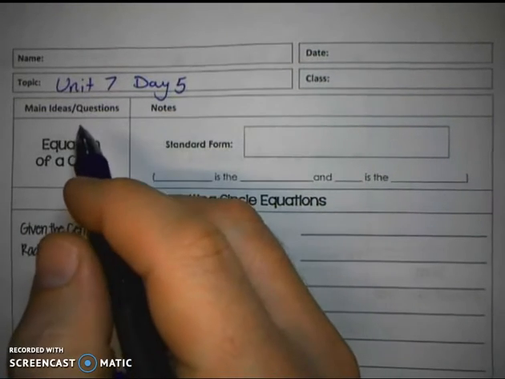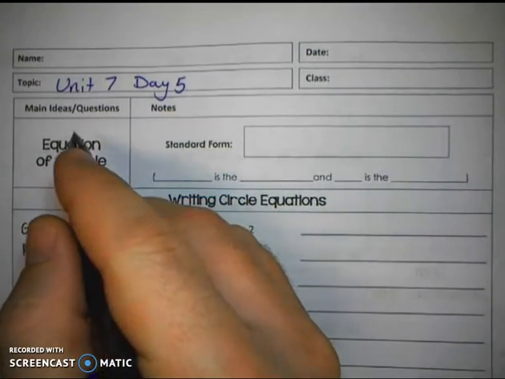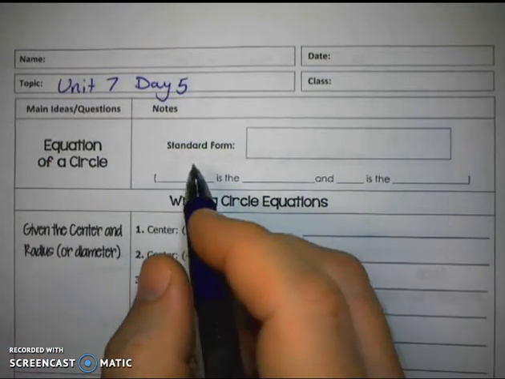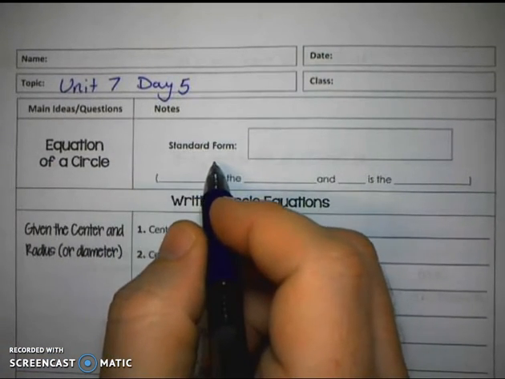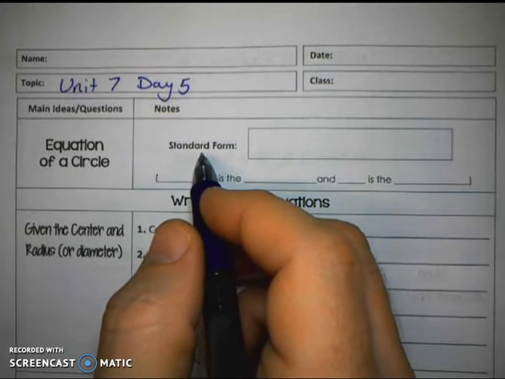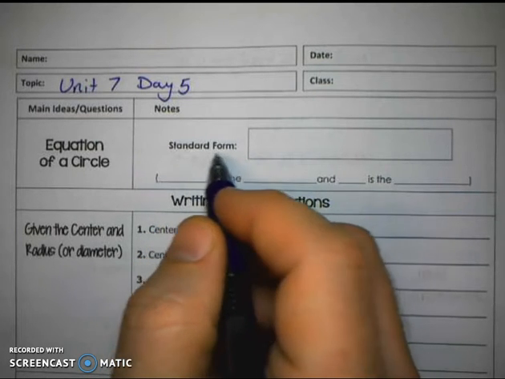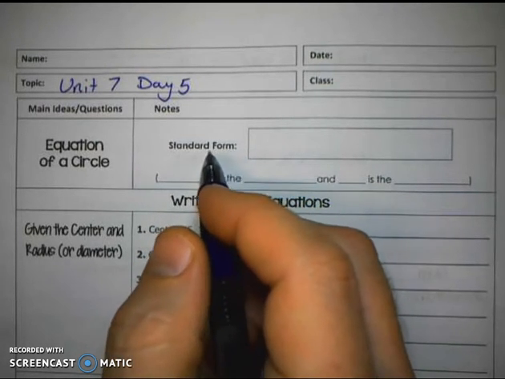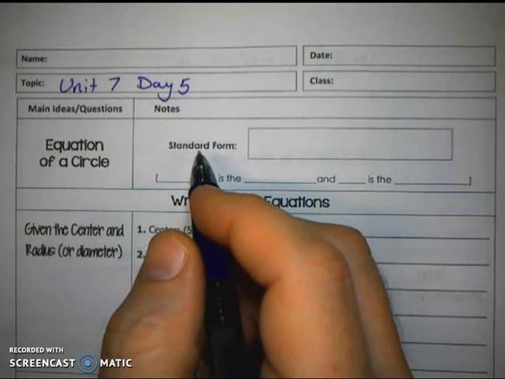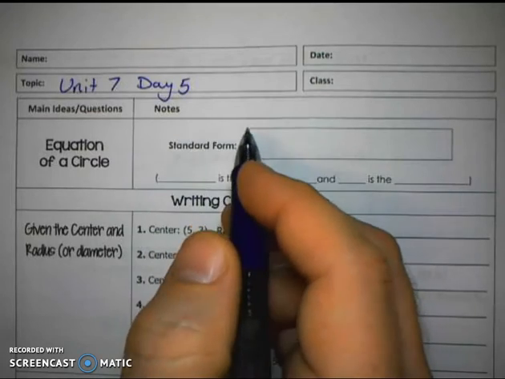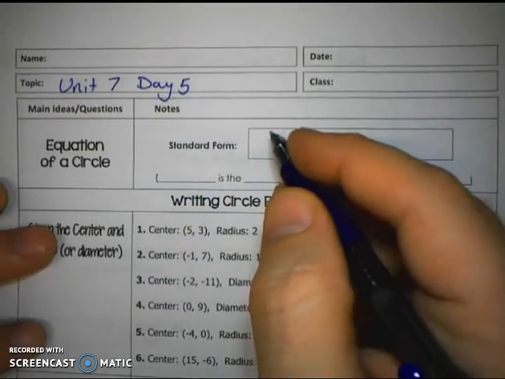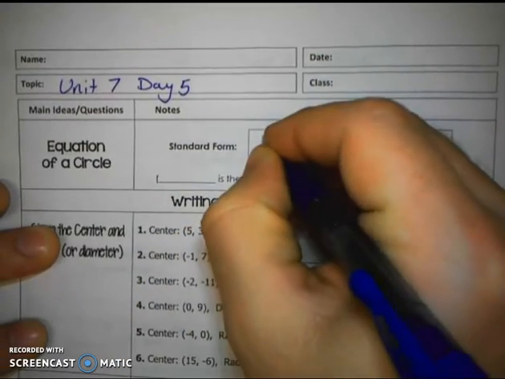Alright, and the very first main idea we have is the equation of a circle, and we write this in what's called standard form. And as we get into more advanced equations in the coordinate plane, they have different forms they can be written in. Even lines can be written in several different forms. Slope-intercept form, y equals mx plus b, or other forms. Okay, so this is the standard form of an equation. So make sure you write this down.